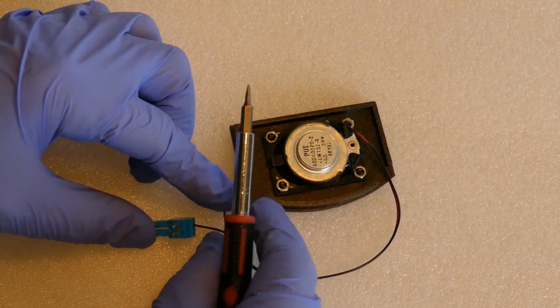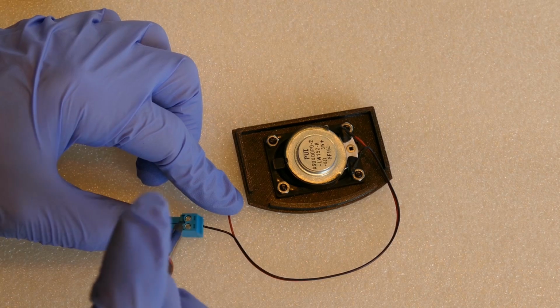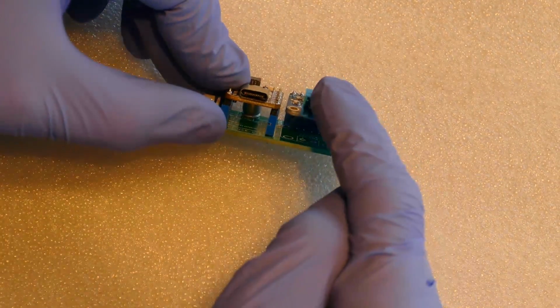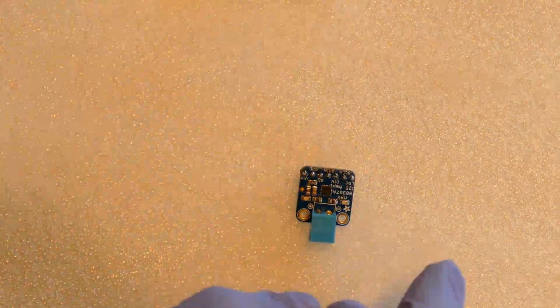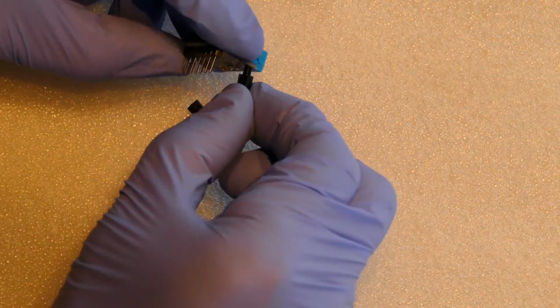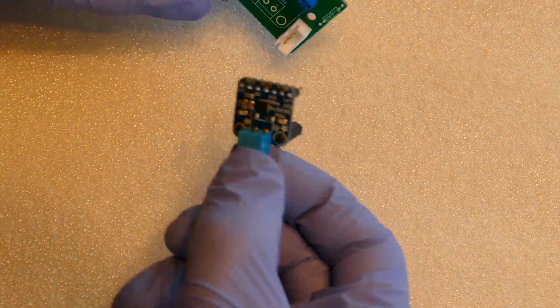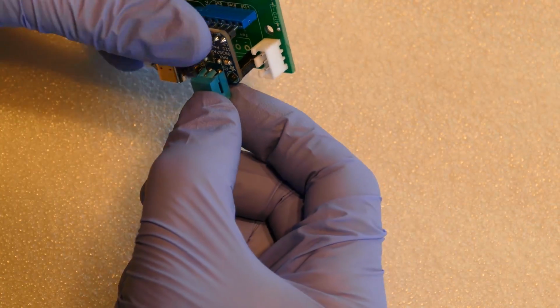I'm careful to match the positive and negative wires with their corresponding terminals on the I2S Amp. The mounting of the I2S Amp is currently not supported properly. The 7-pin connector could break if I leave it like this. I 3D printed 2 standoffs to better support the board. They're just held in with friction.